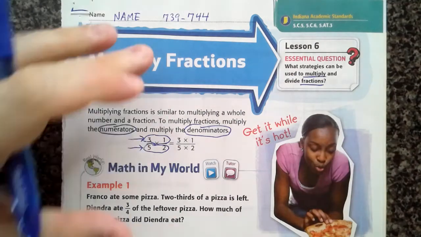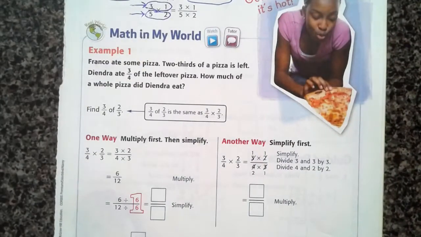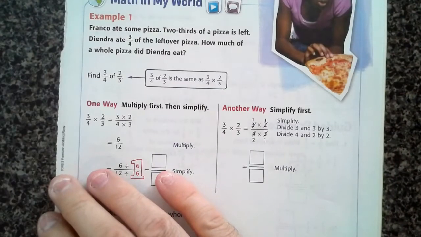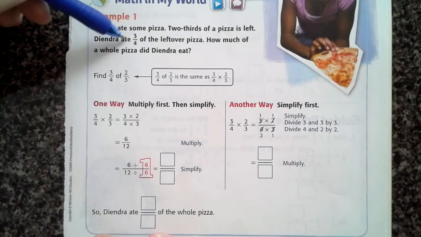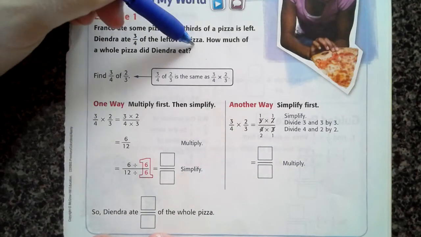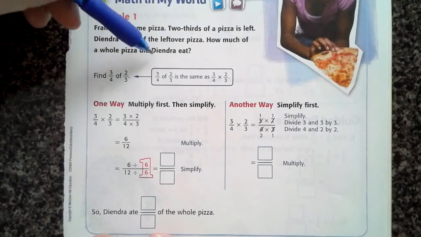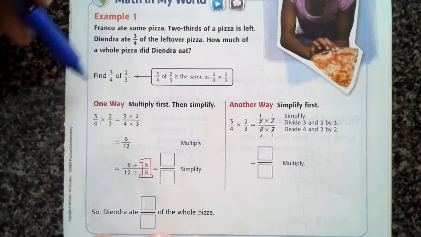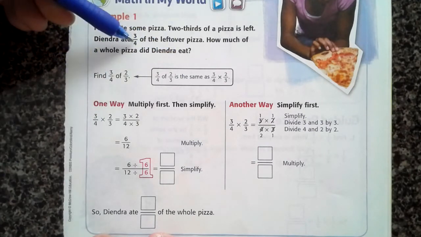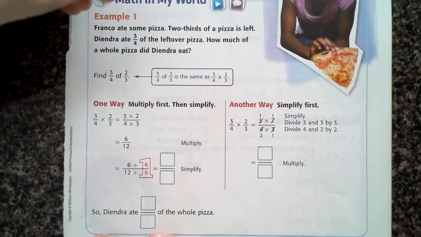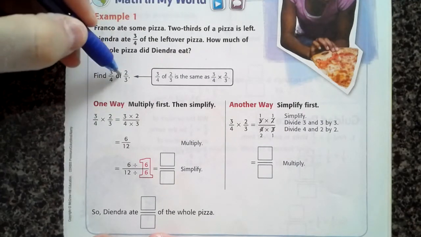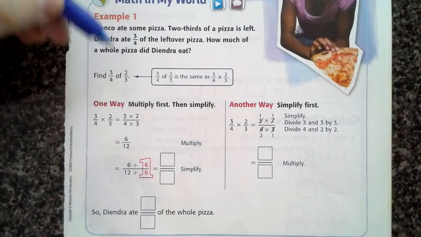All right. So let's look at example 1, math in my world. Franco ate some pizza. 2/3 of the pizza is left over. Deandra ate 3/4 of the leftover pizza. How much of the whole pizza did Deandra eat? So we're finding 3/4 of the 2/3 that was left over.